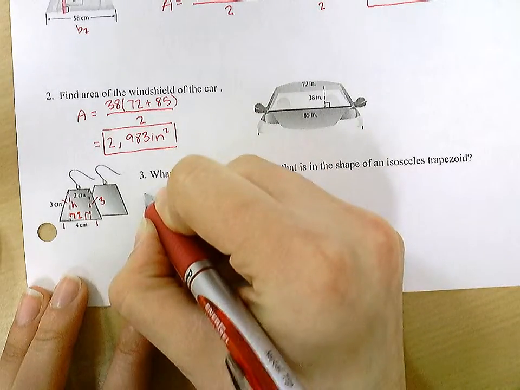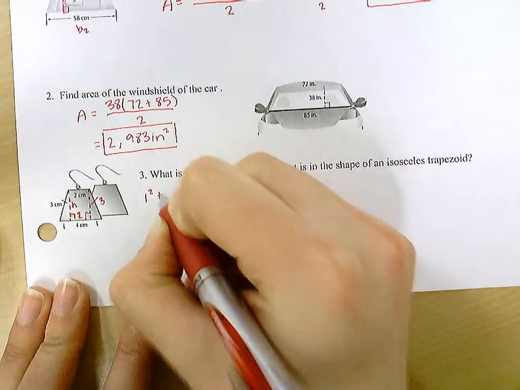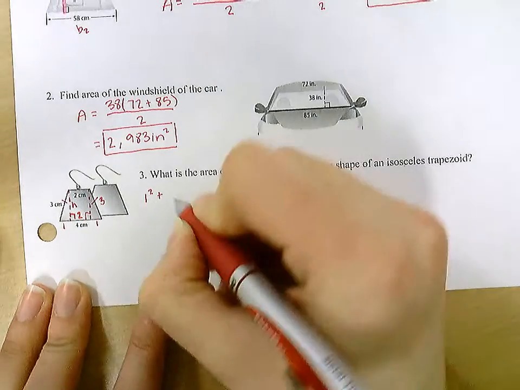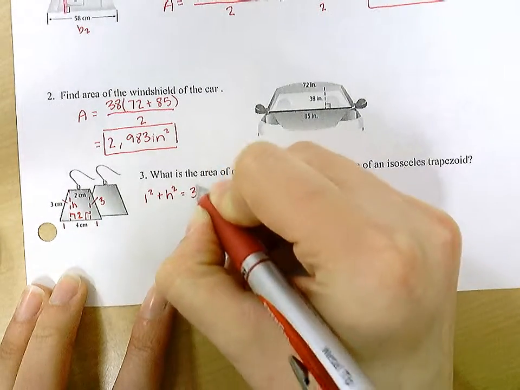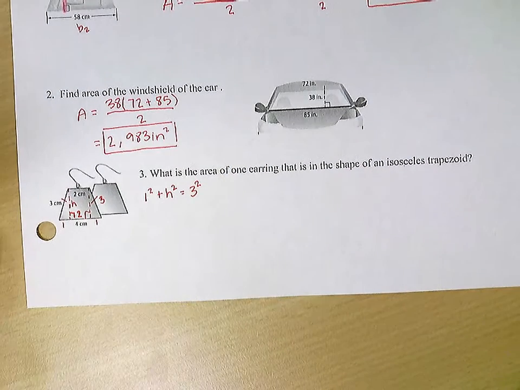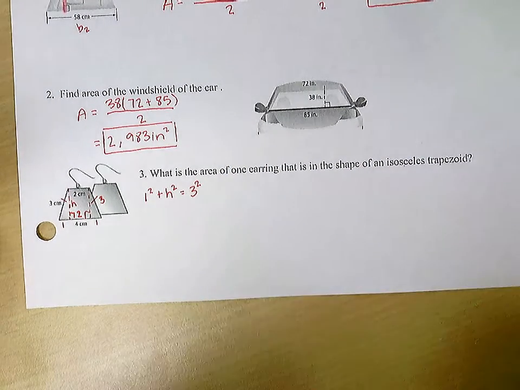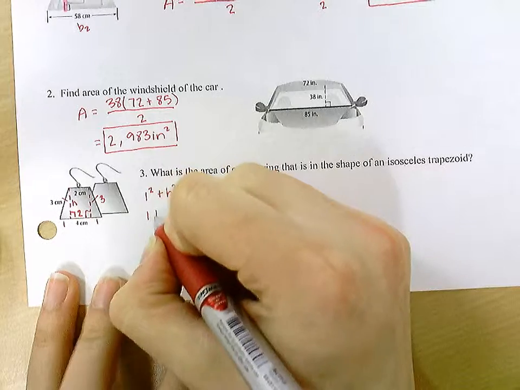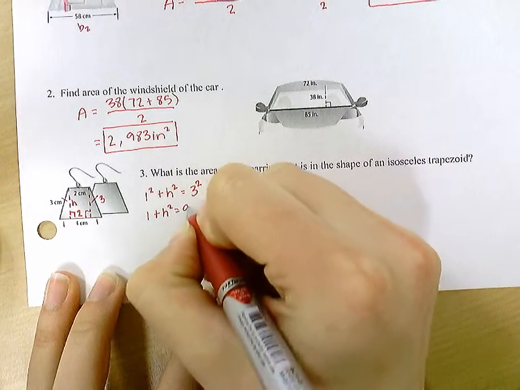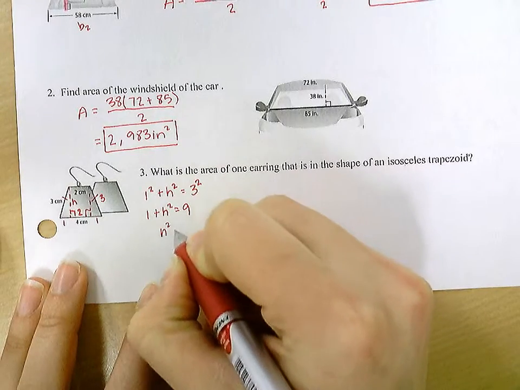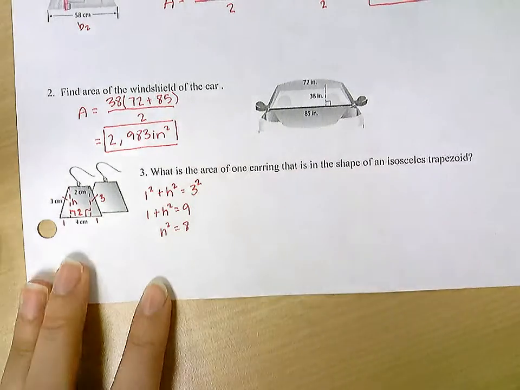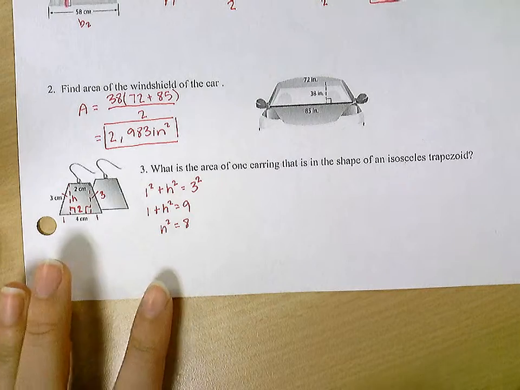So I would take 1 squared plus h squared is equal to 3 squared. So I have 1 plus h squared is equal to 9. Subtract 1 from both sides. I have h squared equals 8.